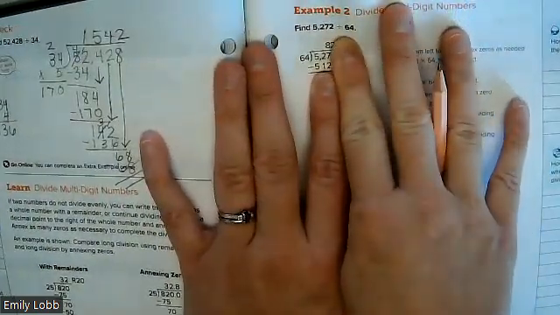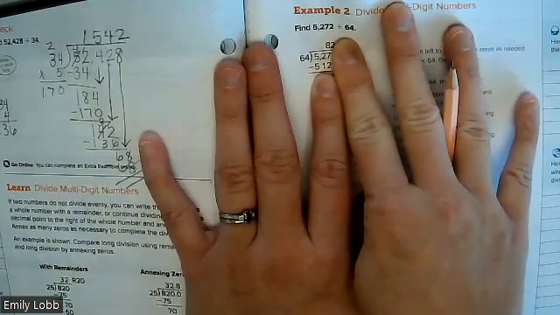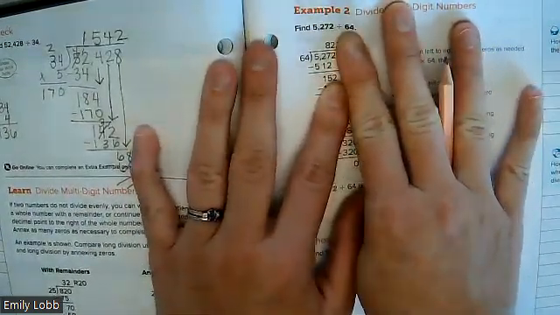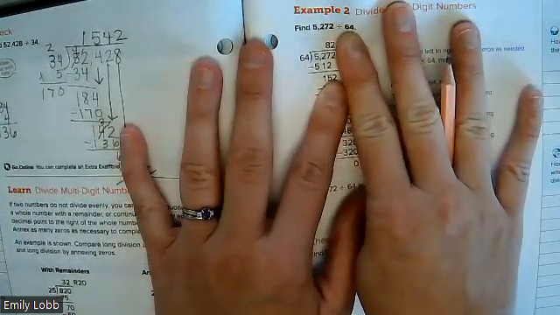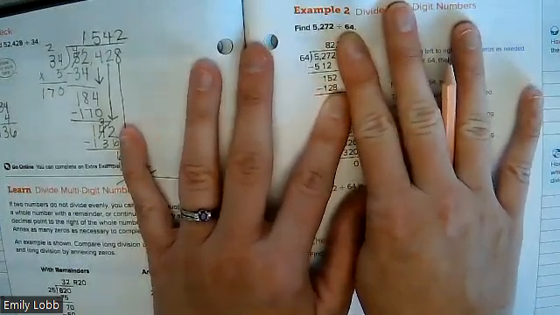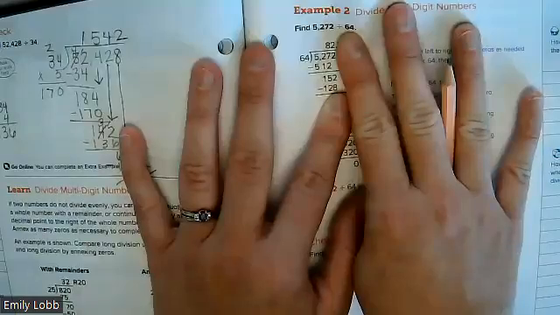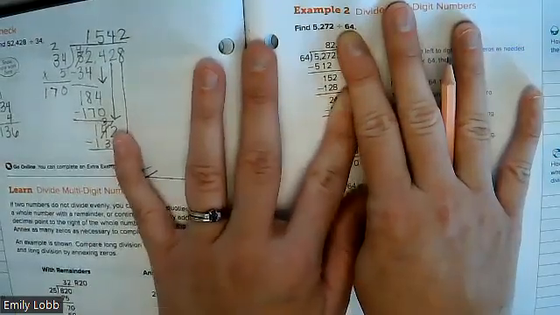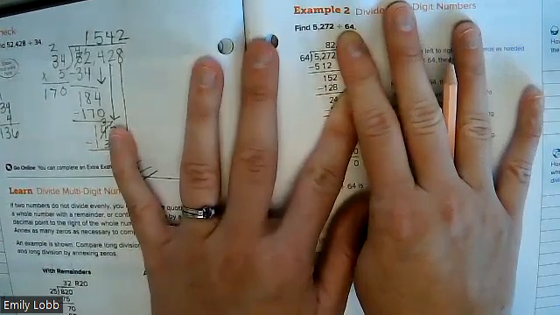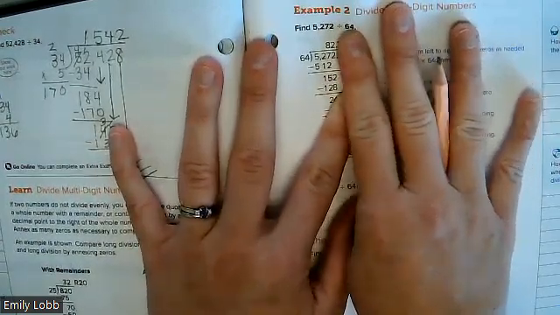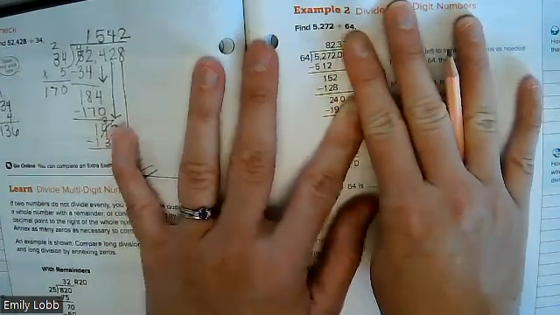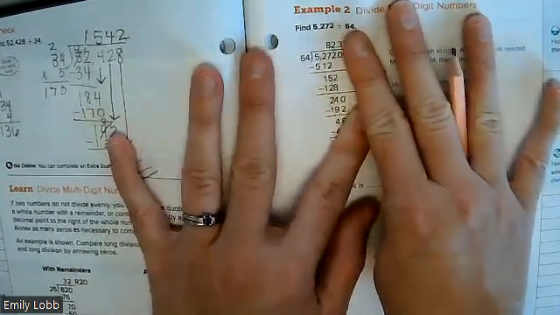So we have 8 times 64 is 512. The difference there is 15, and then they brought down the 2. So 64 could only go into that 2 times, which was 128. When we found the difference there, the difference was 24. And then we had a bunch of remainders. So they added a decimal and a 0. They brought down the 0.